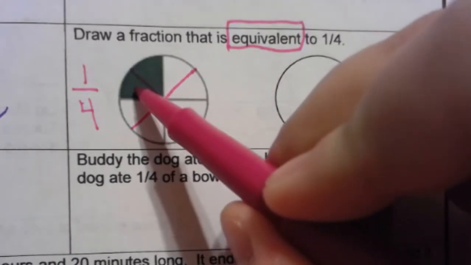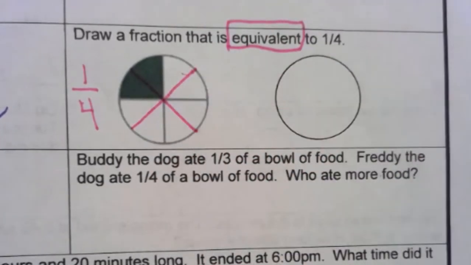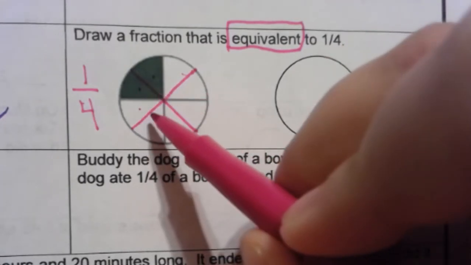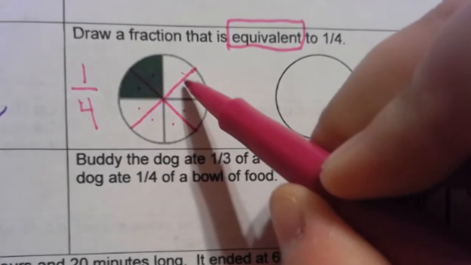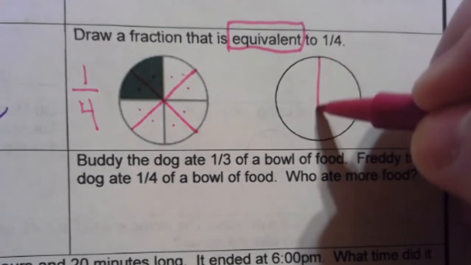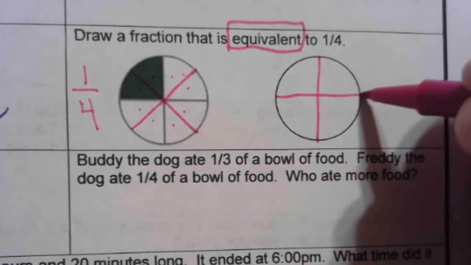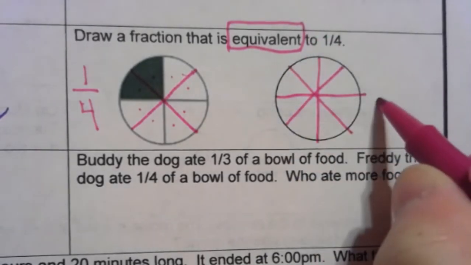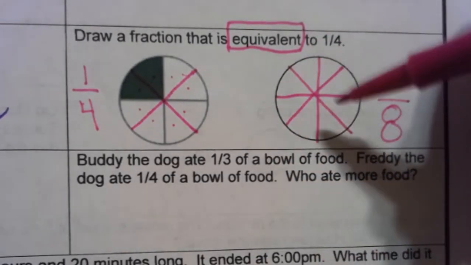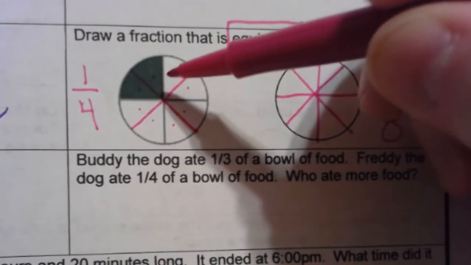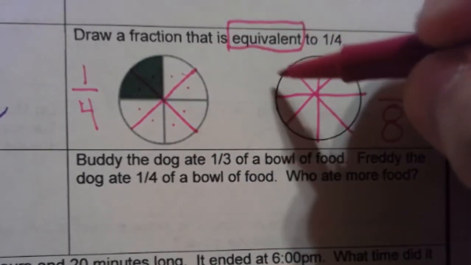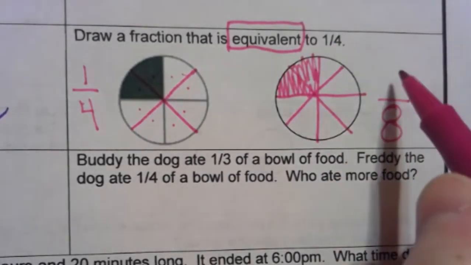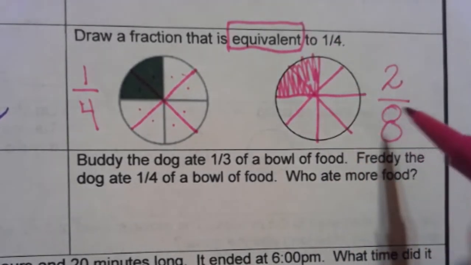So how many slices do I have here? We can count them: 1, 2, 3, 4, 5, 6, 7, 8. So if I cut this circle into 8 slices, that will be our denominator. That's our total number of slices. How many pieces should I color to make it look exactly the same as that one? 2. 1, 2. So that would be 2 out of 8.